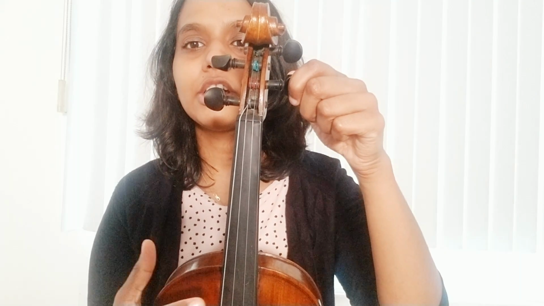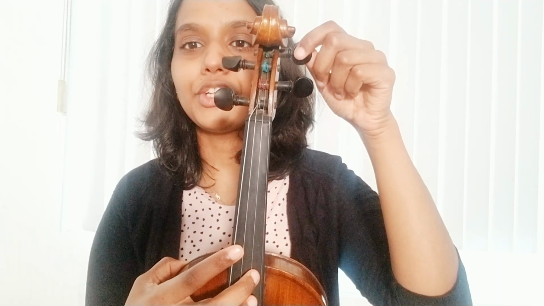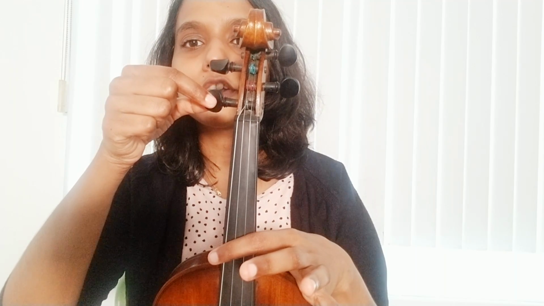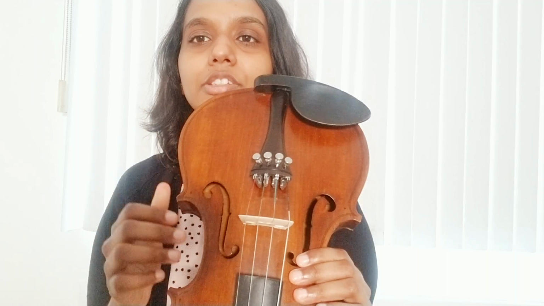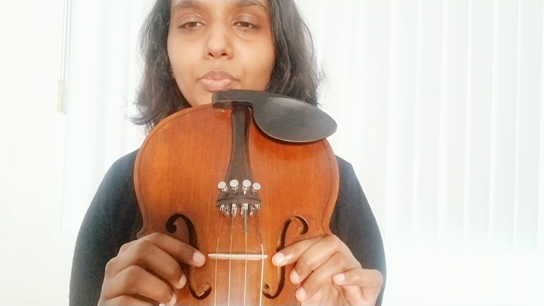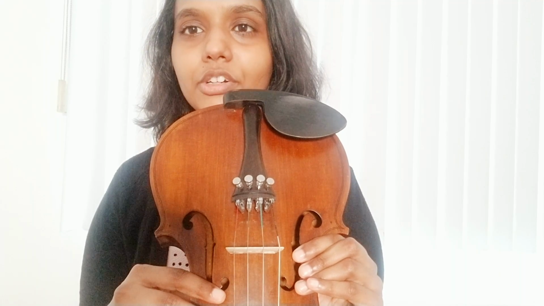So this peg over here corresponds to the E string, this peg over here corresponds to the A string, this peg over here corresponds to the D string, and this peg over here corresponds to the G string. So if you need more time to know which string corresponds to which peg, please pause the video. It is important to fix the string corresponding to the particular peg. Now before you start fixing your strings or tuning your strings in place, the placement of the bridge is very important. You always have to place the bridge in between the F holes, and it has to be set straight before you start fixing and tuning your strings, which I will cover in my next videos.